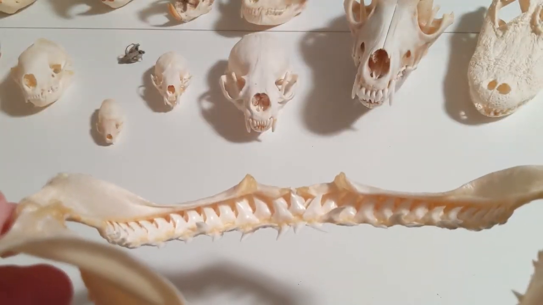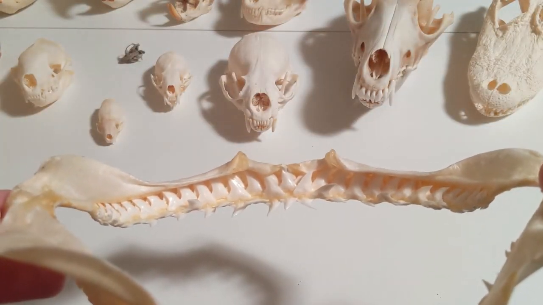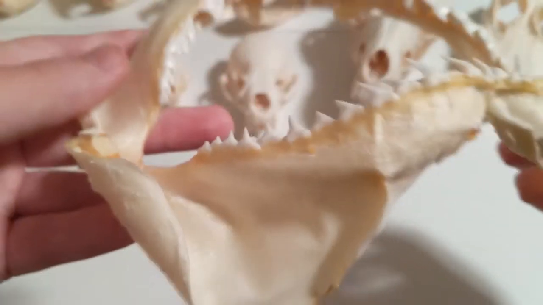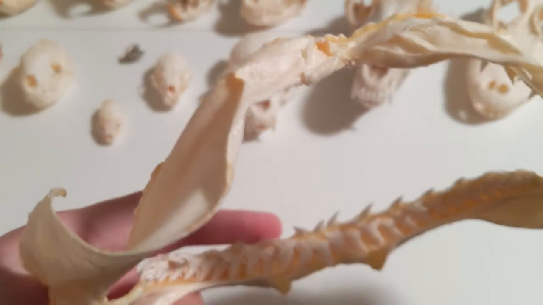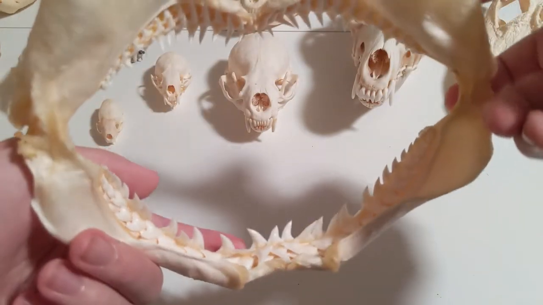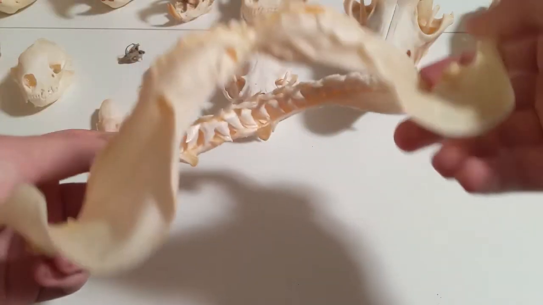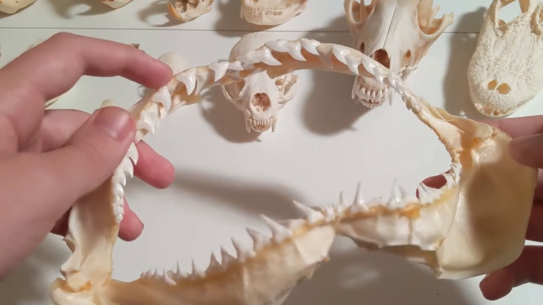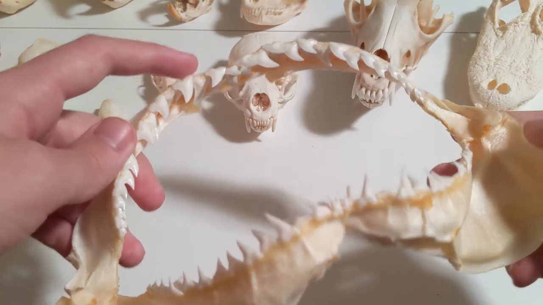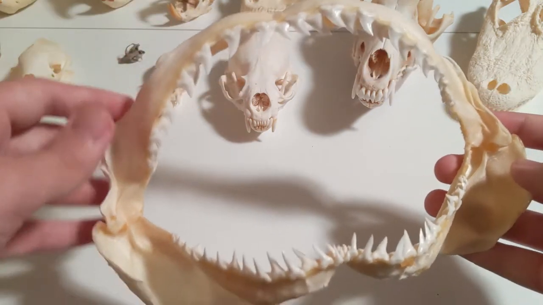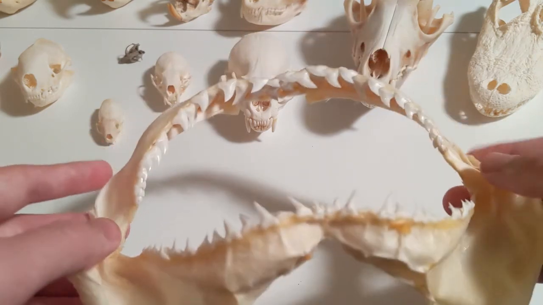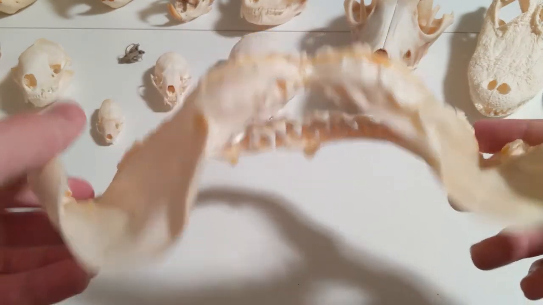Then the ones on the top also have a whole bunch more rows. You can see here, this one is actually moving forward because there's a tooth missing right here that fell out, one right here that fell out. And so these teeth are slowly turning forward to replace the ones that fell out. Yeah, I really like looking at shark jaws. They're really awesome.